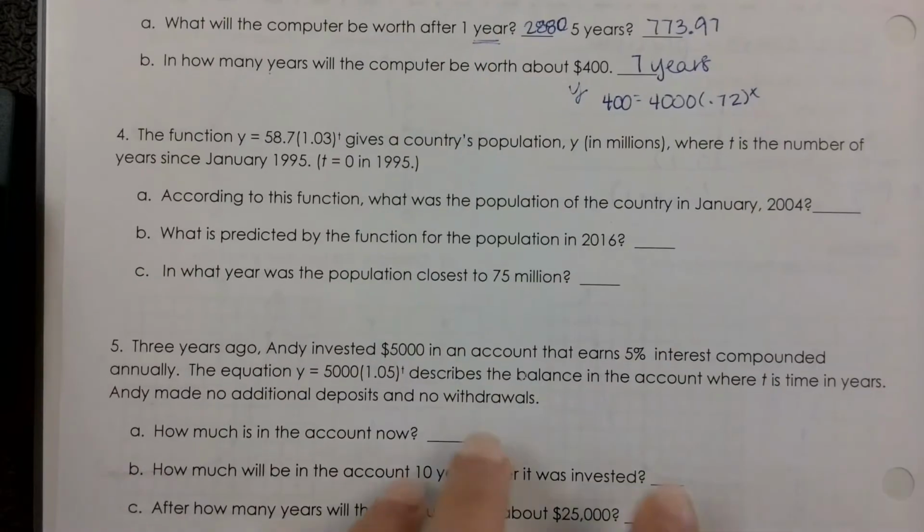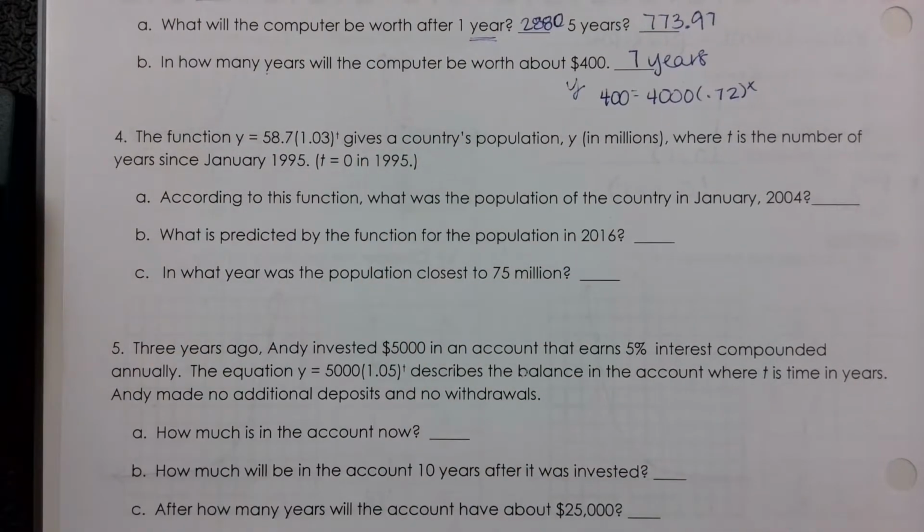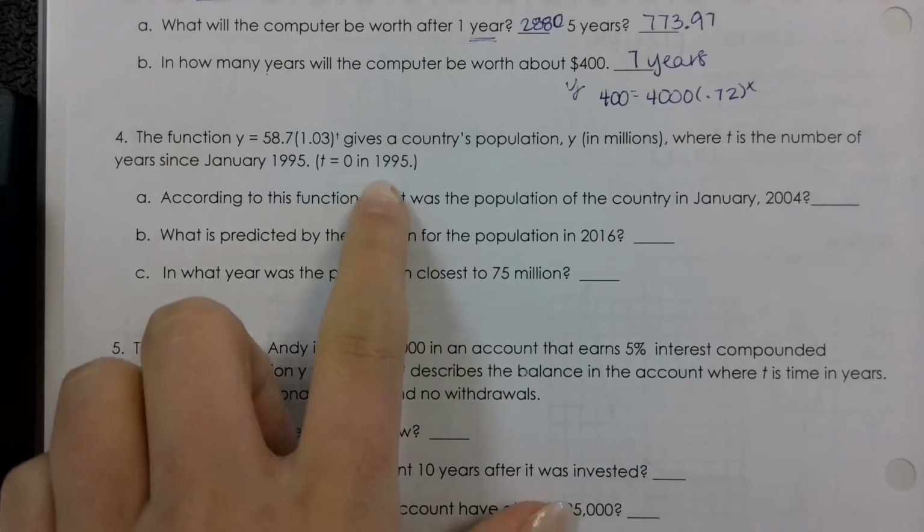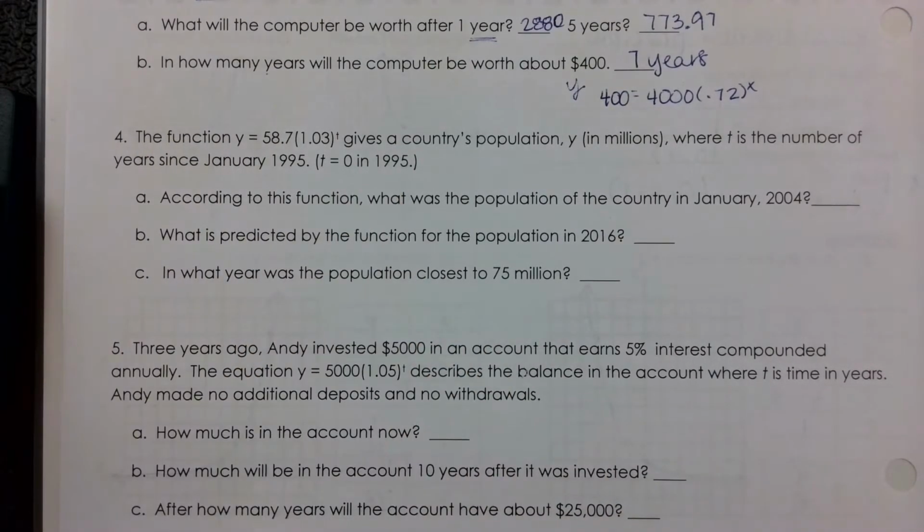So number 4, we've got a new function this time. It's going to give your country's population, where T is the number of years since January of 1995. So when T equals 0, that's in 1995. When we have T equals 1, what year would that be? Does that make sense? So our time is starting in 1995. If we get like 5 for t, is it actually 5? Or what year would it be? 1995 plus 5, 2000. That makes sense?